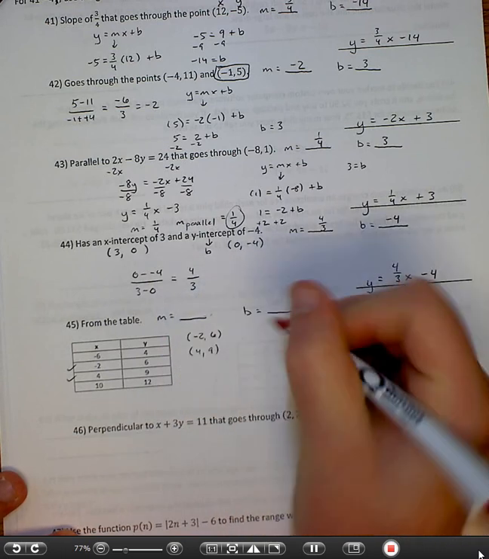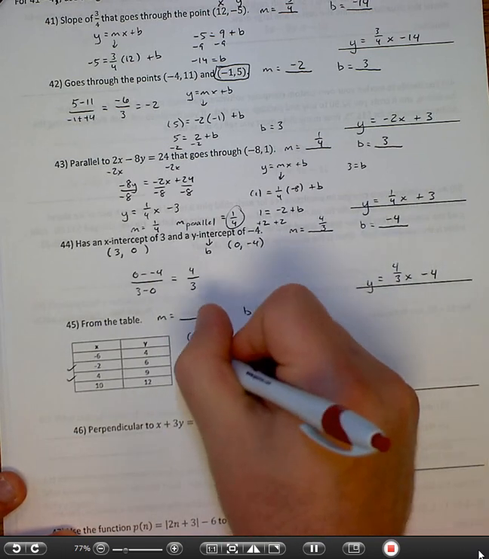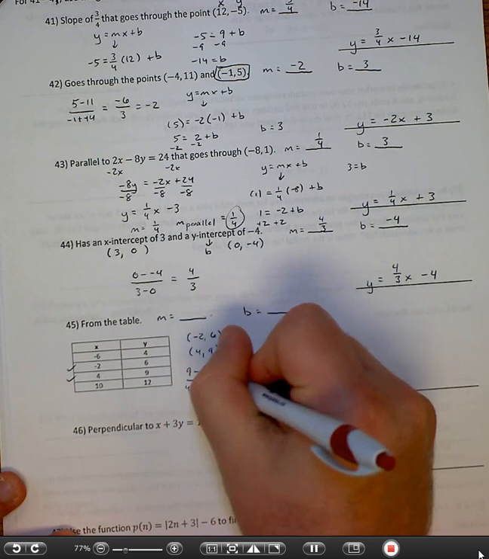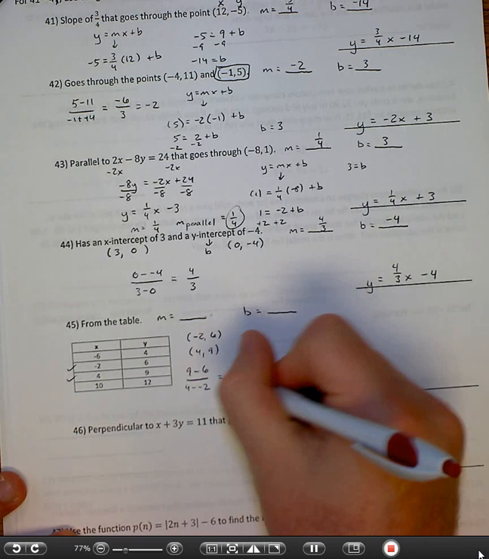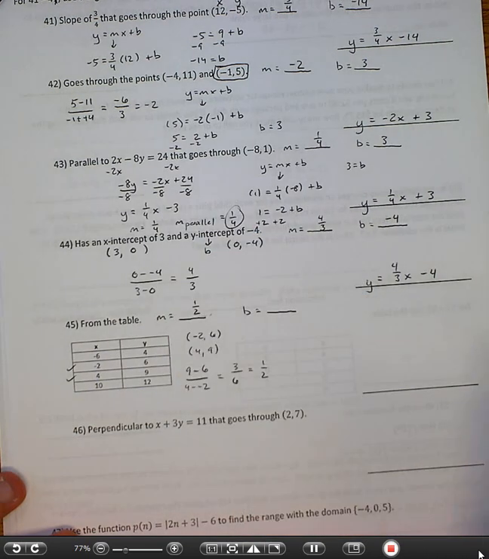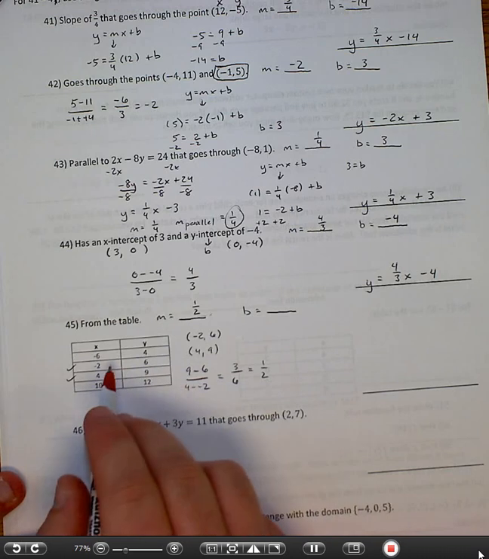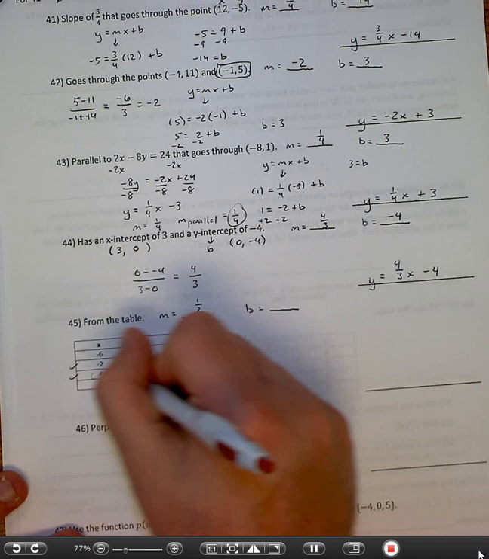And now I'm going to do some work. 9 minus 6, 4 minus -2. 9 minus 6 is 3. 4 minus -2 is 4 plus 2, which is 6. That reduces to 1/2. And now you got your slope. You have 4 points to choose from. You can choose any of the 4. I will choose this one because nothing is negative.